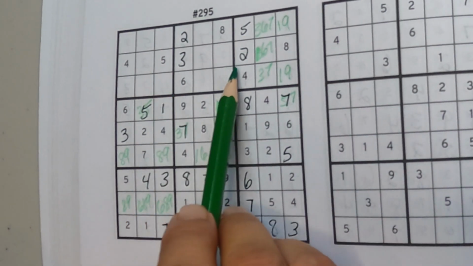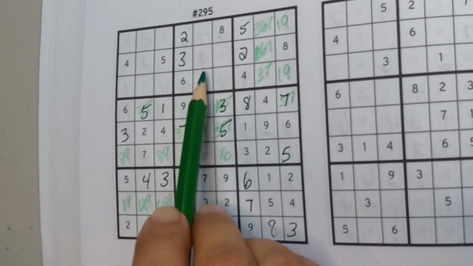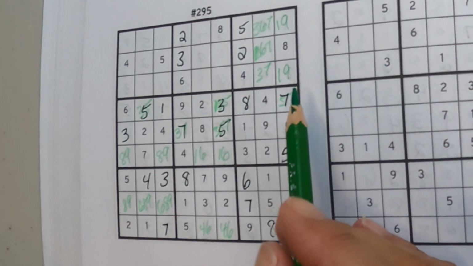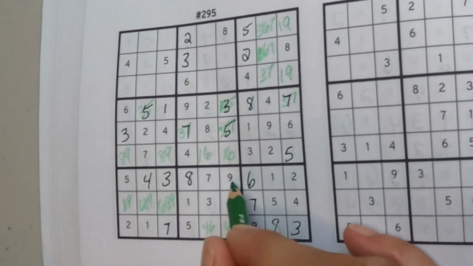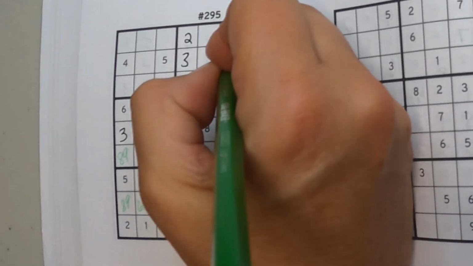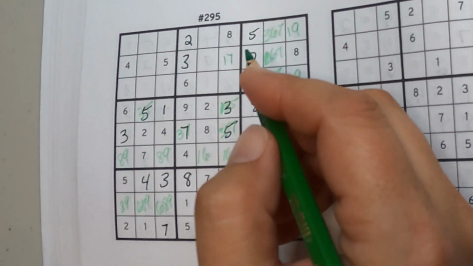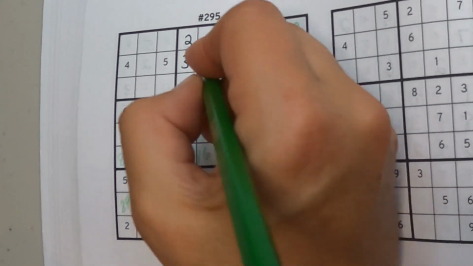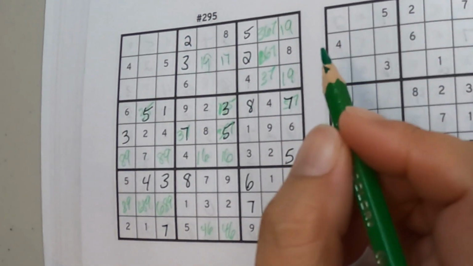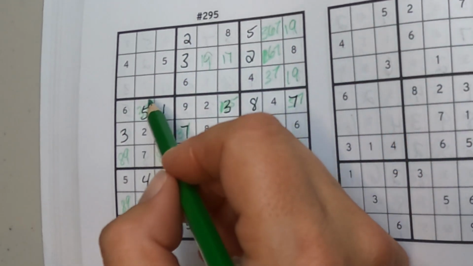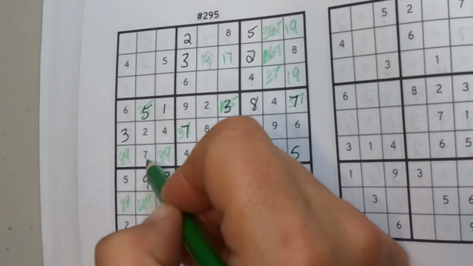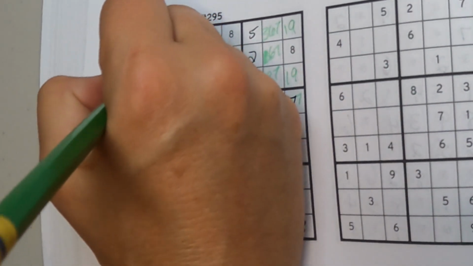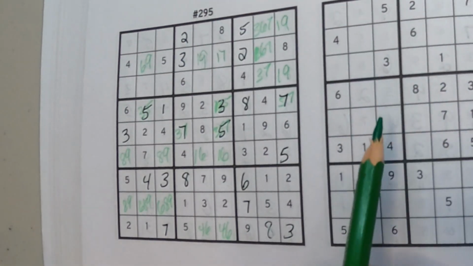For this row, we're missing 1, 6, 7, and 9. We've got a 9 here and a 6 here, so 1, 7. 6 here, 7 here, so 1, 9. 1 and 7 here, so 6, 9.